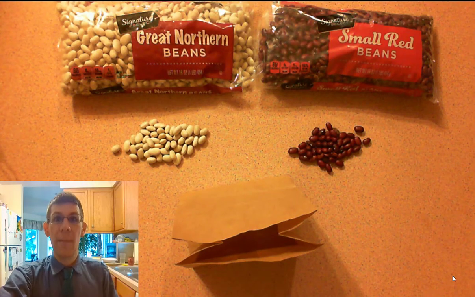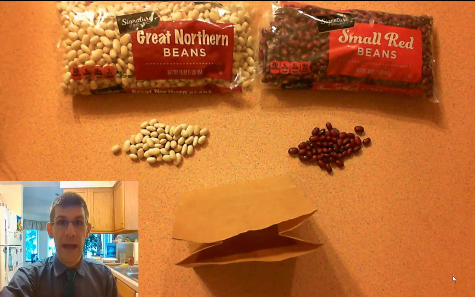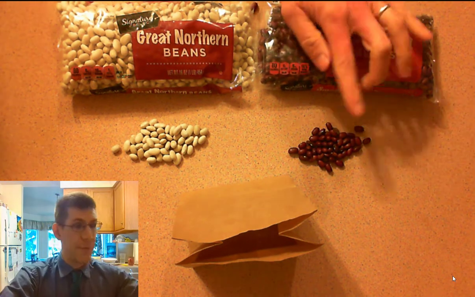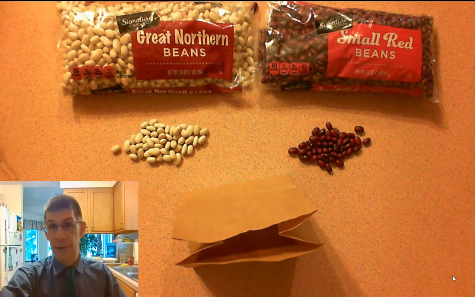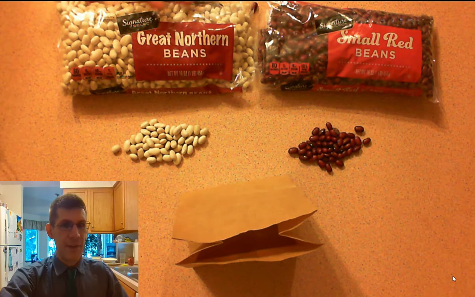All right, let's talk about sampling with replacement and making a new population with old allele frequencies. So here we have, for the at-home lab, a couple of beans. We've got the small red beans, and we've got 50 of those that I've poured out and counted. And we've got the Great Northern beans. They had a better PR, I guess, and there's 50 of them.